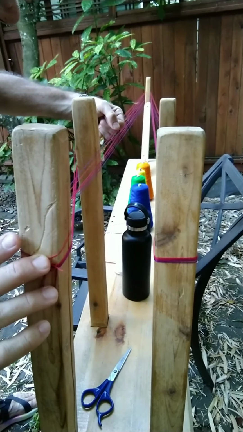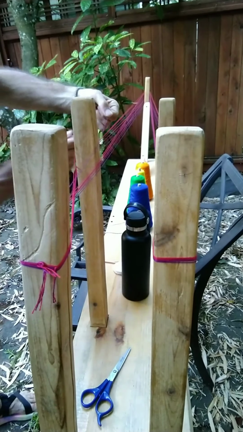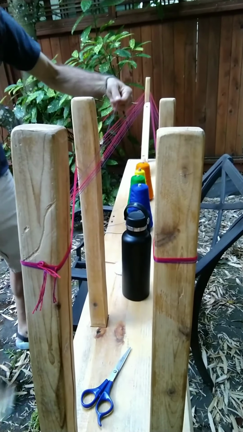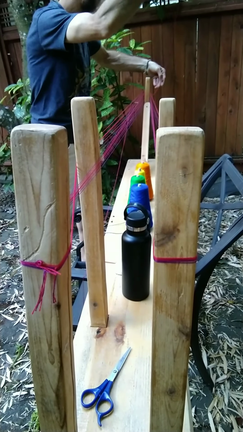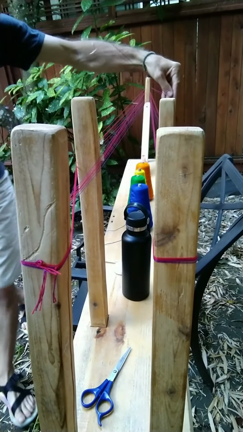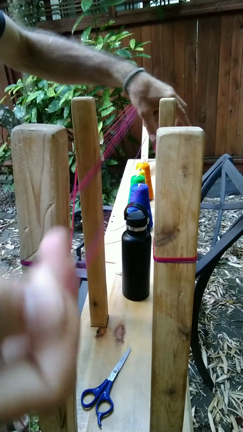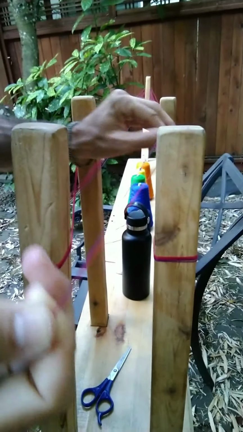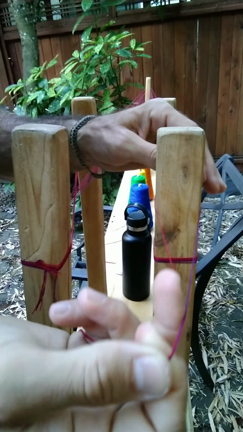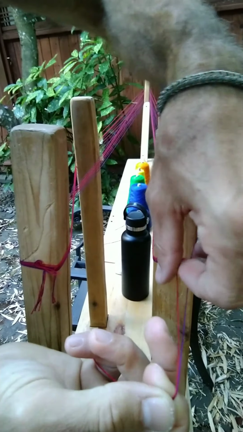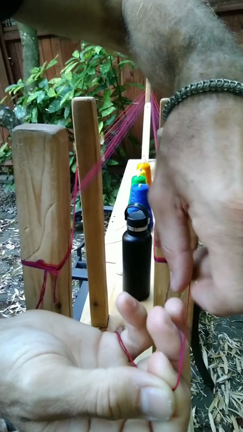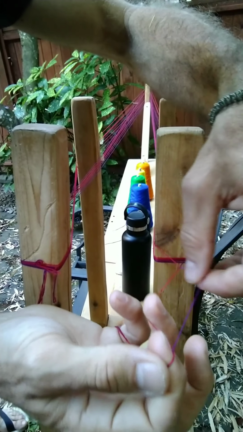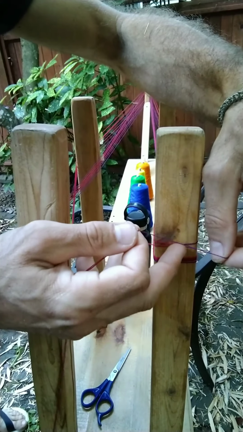We have red on the bottom, purple on top. Making sure purple stays on top as we round. Making sure we're on the right side of the warp. Crossing the purple over. And here, we're going to bring the purple underneath. And 1 twist.